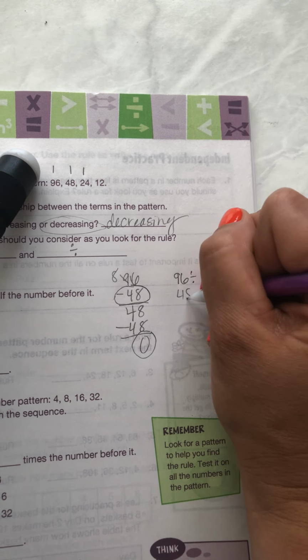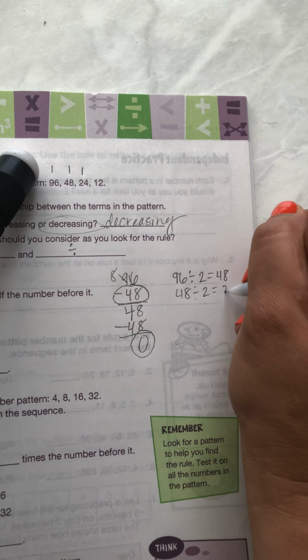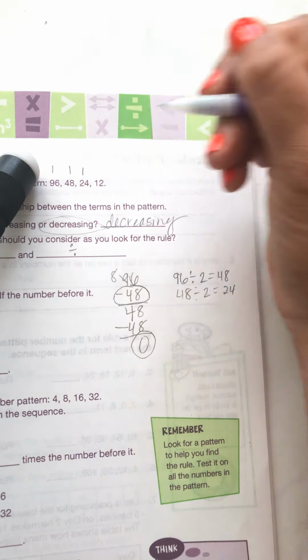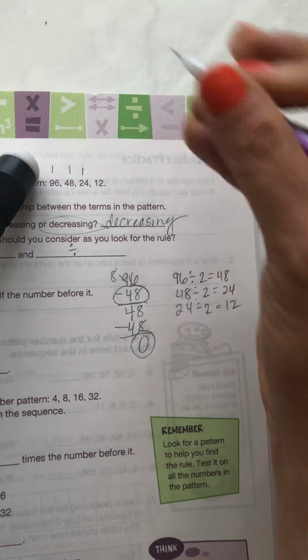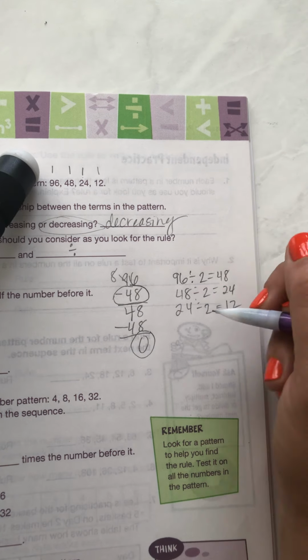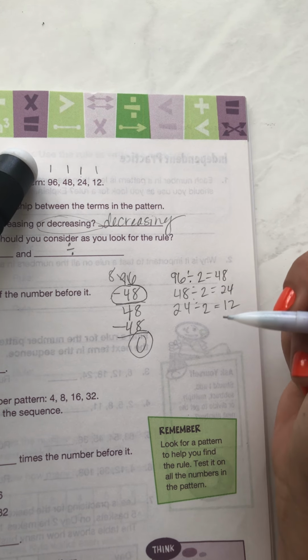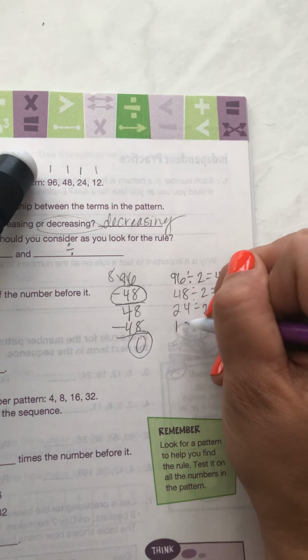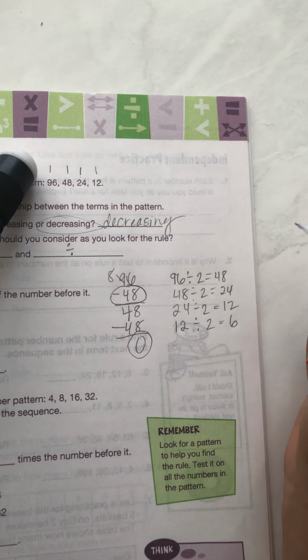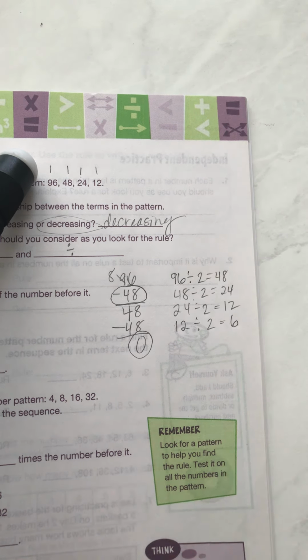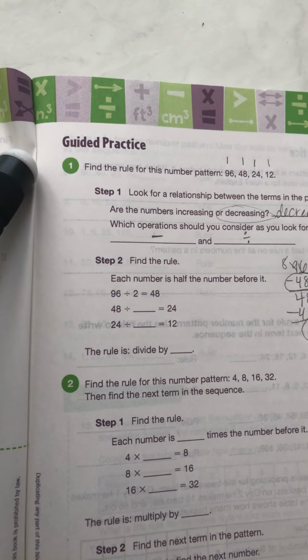And then if I take 48 and I divide that by 2, I get 24, which is the next pattern in the sequence. If I take 24 and I divide it by 2, I get 12, which is your next number in your number sequence, not next term. And then if I take 12 and I divide that by 2, the next term in my number sequence would be 6.